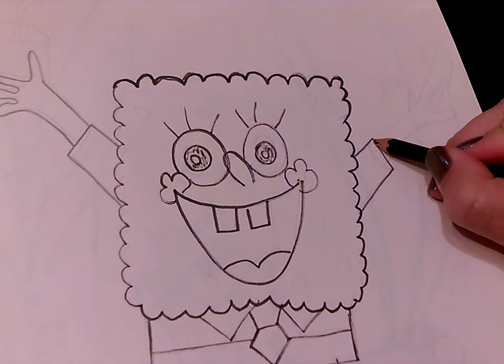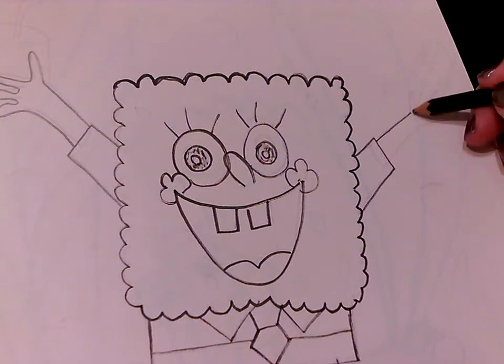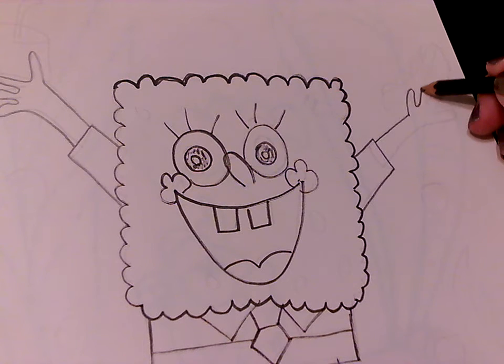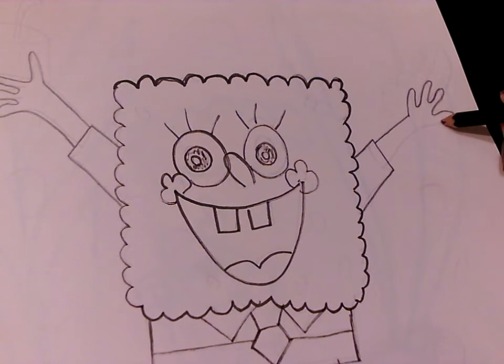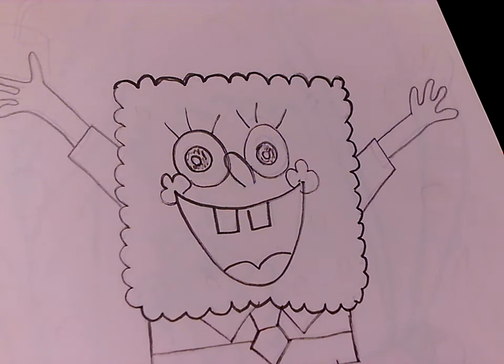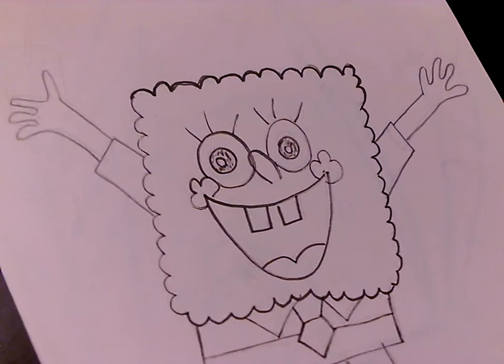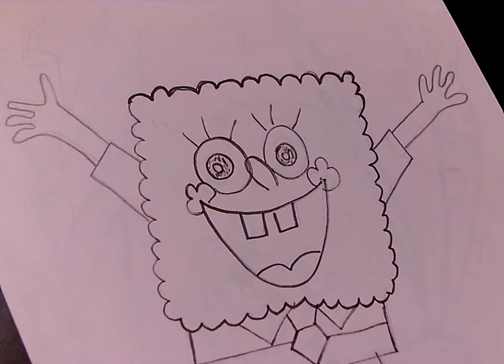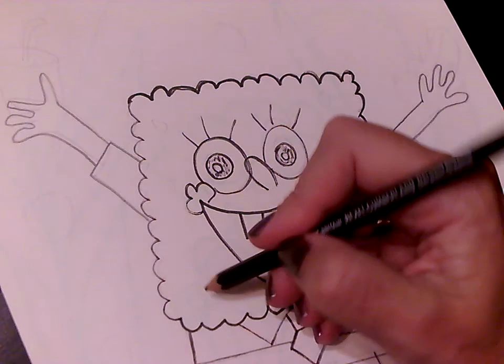Let's do the other one. We're going to go straight line. Then we're going to go out, in, out, in, and back down. Awesome. Check out SpongeBob. Here's the other thing he needs, though. He's a sponge.